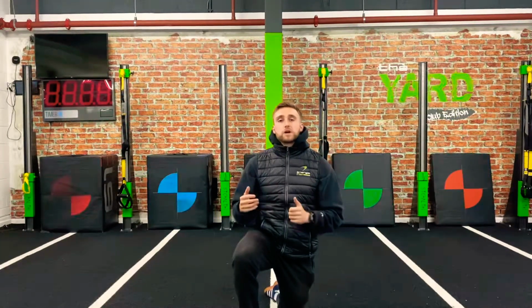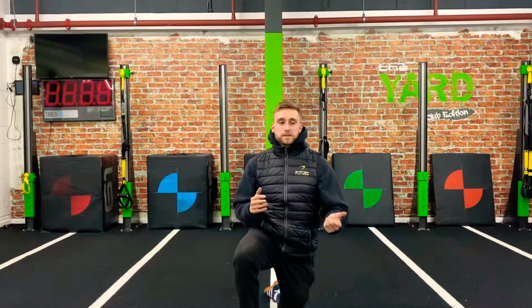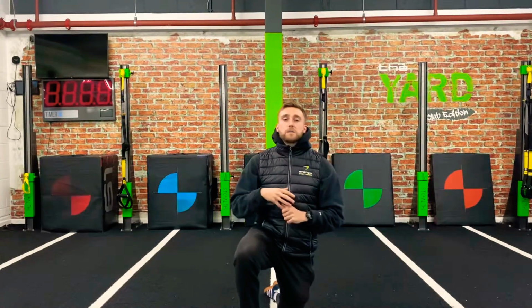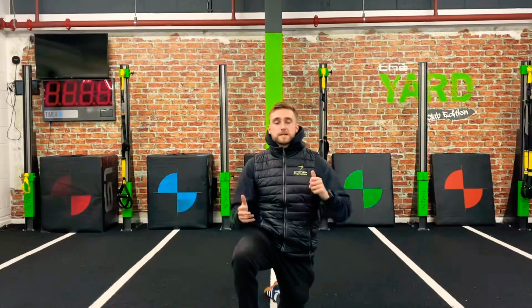MyFitnessPal is a really good app for keeping you aware of how many calories you're actually eating, and I try to get everyone to use it just to make them a little bit aware of what they are putting into their bodies. But you don't want to become too obsessed with how many calories you are eating and how much you're putting in.